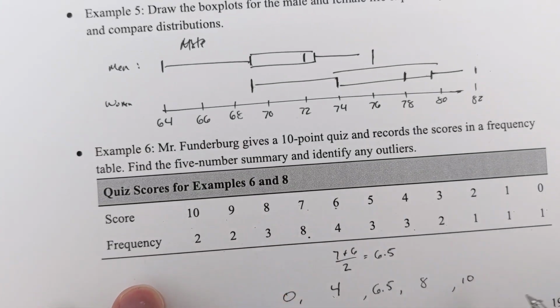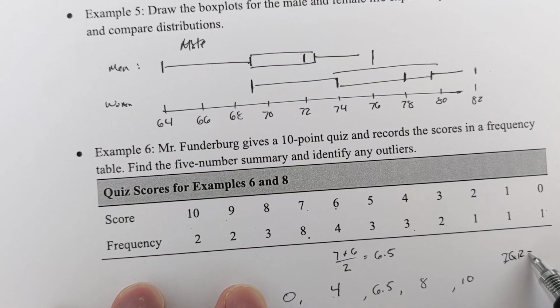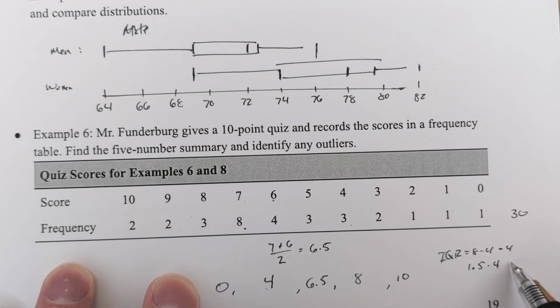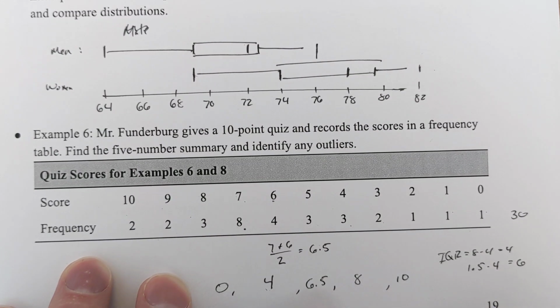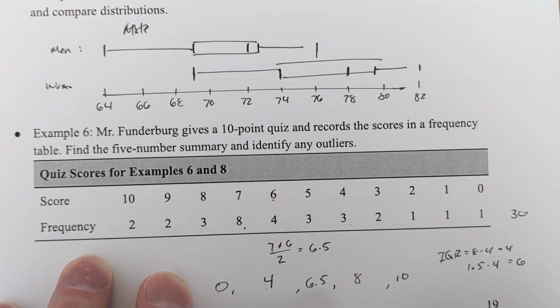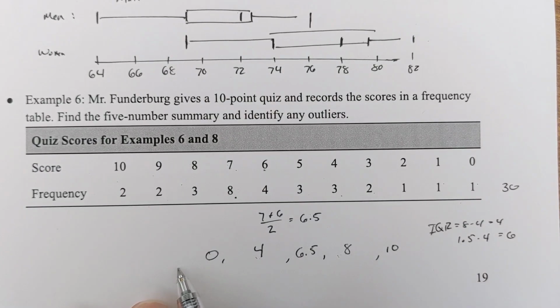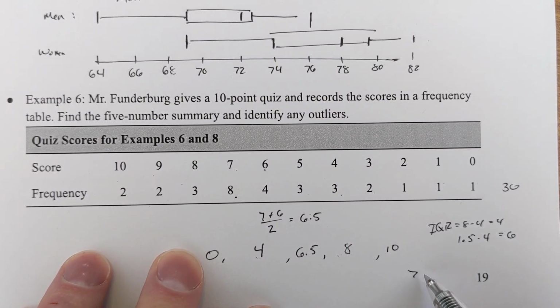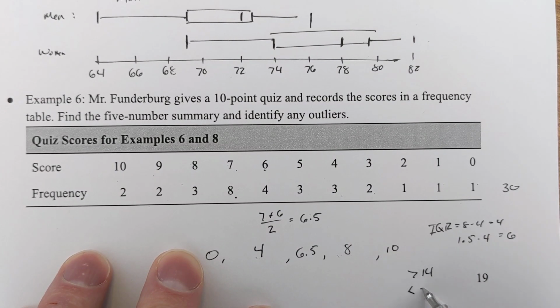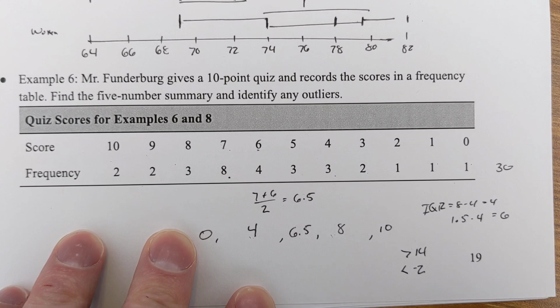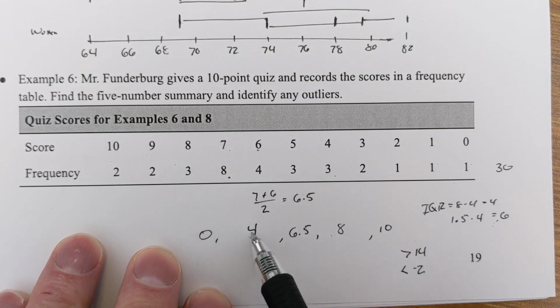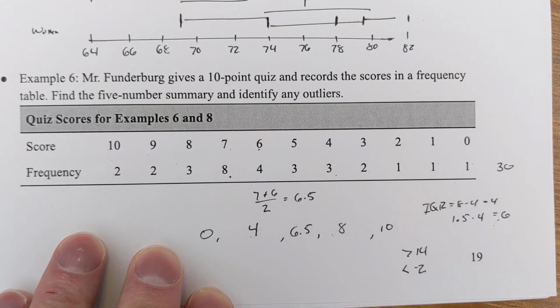There's your 5-number summary. So the interquartile range is 8 minus 4, which is 4. 1.5 times 4 is 6. So there are no outliers. Because 6 plus 8 would be 14, and 10 is the maximum. 4 minus 6 is negative 2, so there's nothing outside of those values. So anything greater than 14 or less than negative 2 would be an outlier. That's 8 plus 1.5 times the interquartile range, and 4 minus 1.5 times the interquartile range.